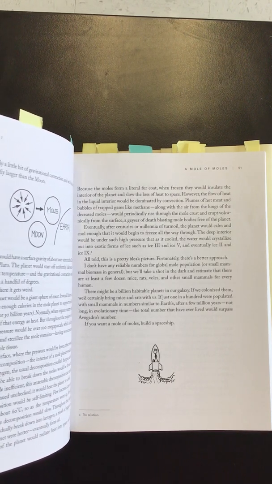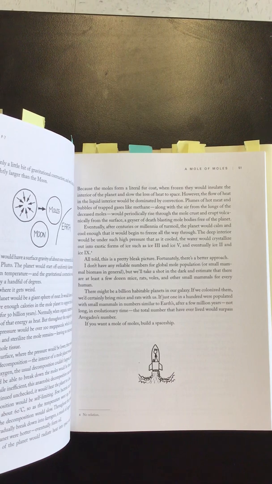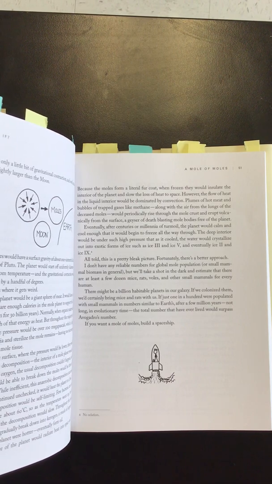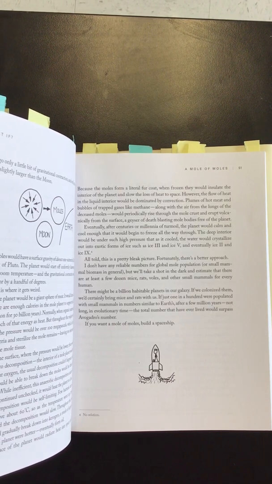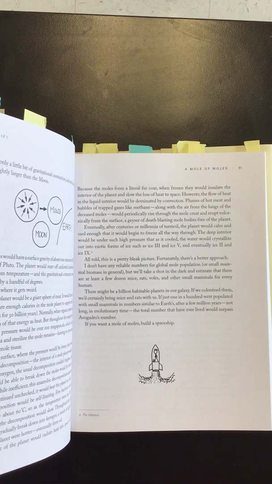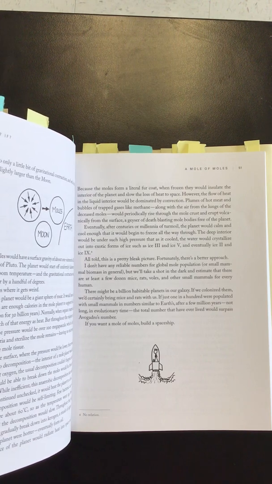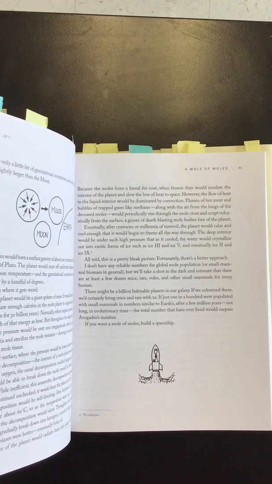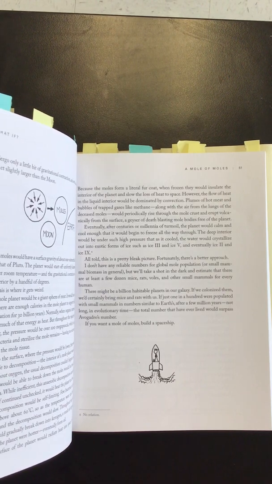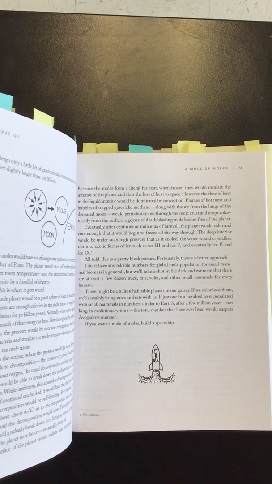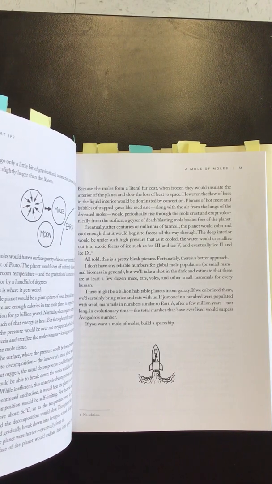Eventually, after centuries or millennia of turmoil, the planet would calm and cool enough that it would begin to freeze all the way through. The deep interior would be under such high pressure that as it cooled, the water would crystallize out into exotic forms of ice such as Ice 3 and Ice 5, and eventually Ice 2 and Ice 9. All told, this is a pretty bleak picture. Fortunately, there's a better approach.